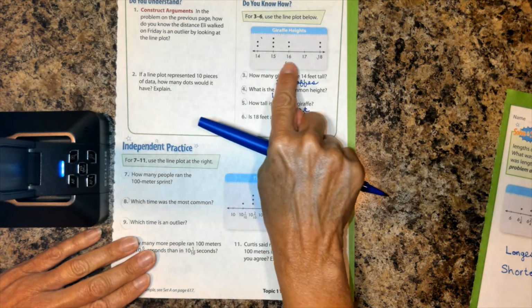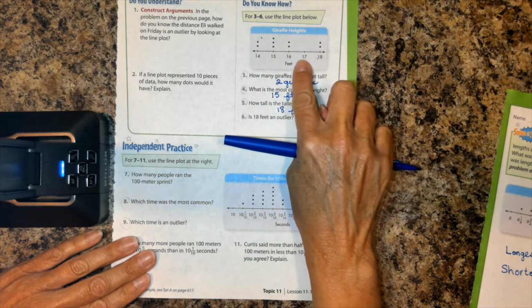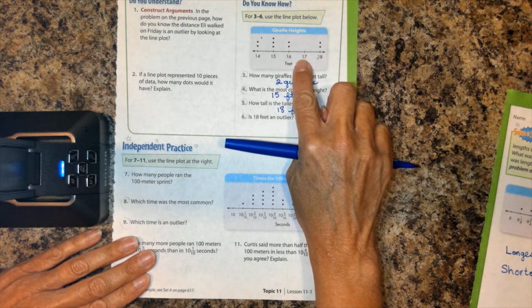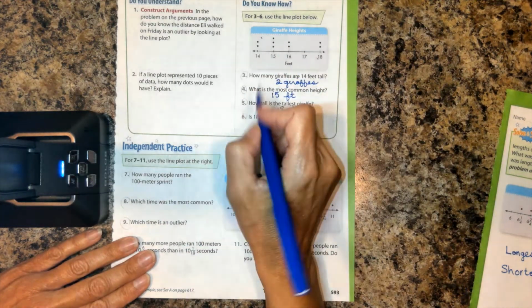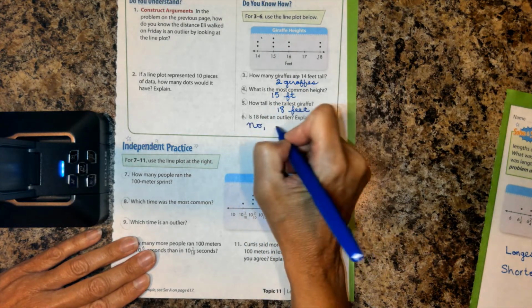Well, if we look, there's a little gap between 16 and 18, but it's only one missing number. That doesn't mean it's an outlier. That's not a big enough gap. They're all still grouped closely together. So the answer to that is no. There are no outliers. They're all grouped together.